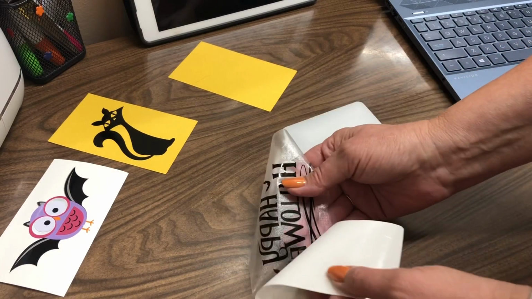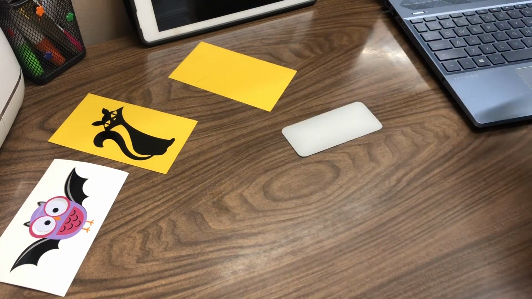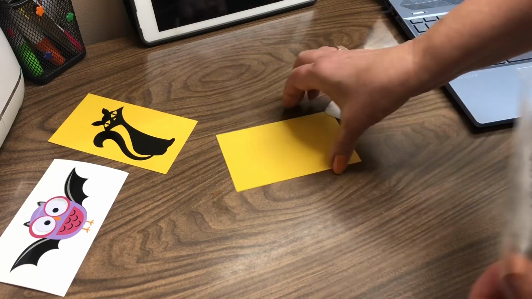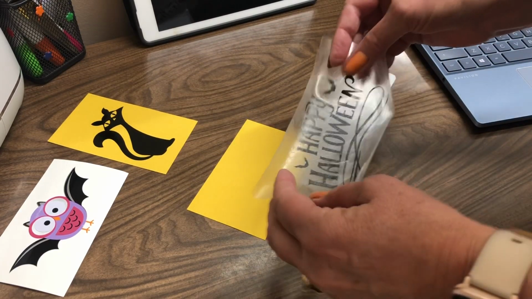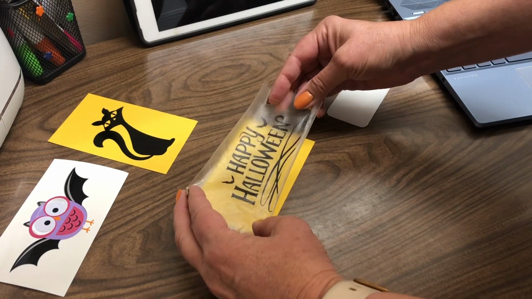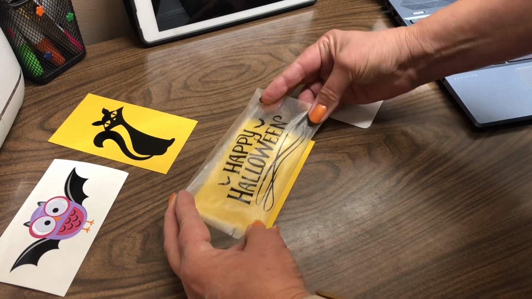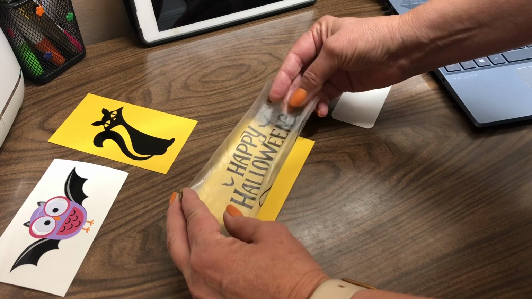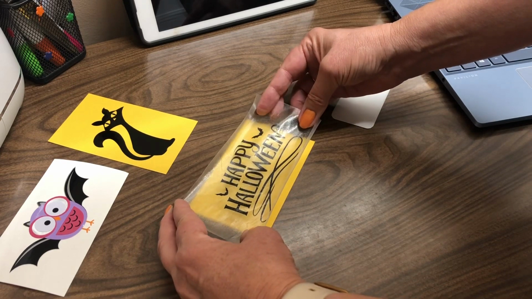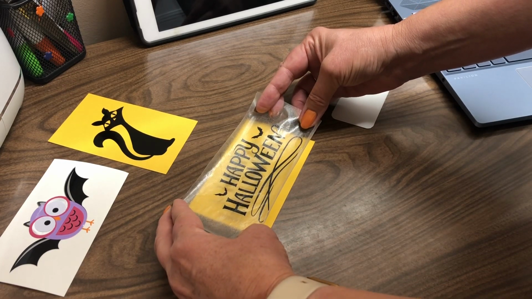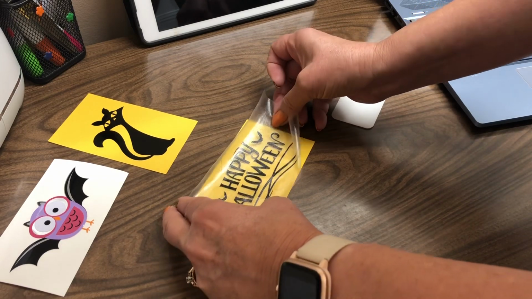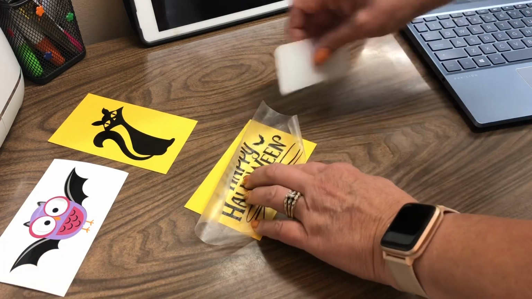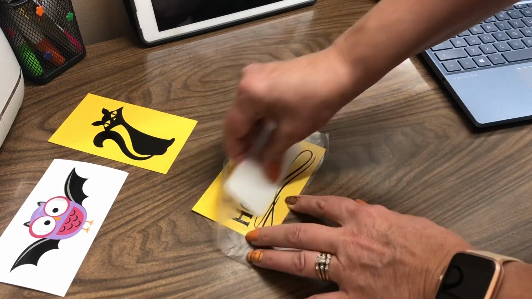And sometimes you have to work it from both sides. There we go. Of course, we got a piece of dog hair on there. And let's lay these down. Now, I could have put the vinyl right onto the glass, but this way I can change it out for the different seasons.